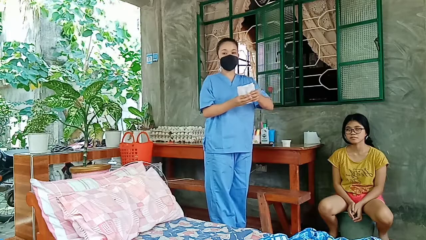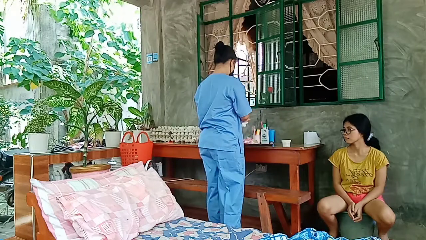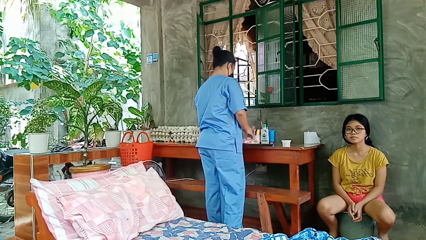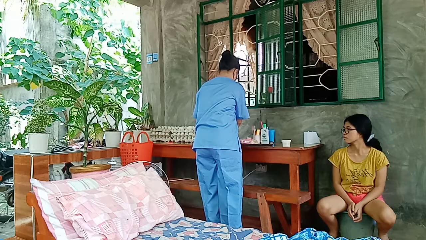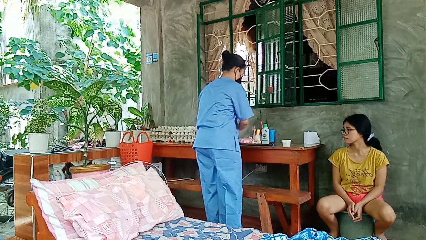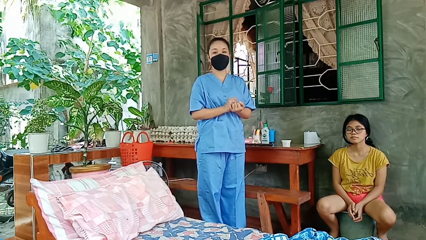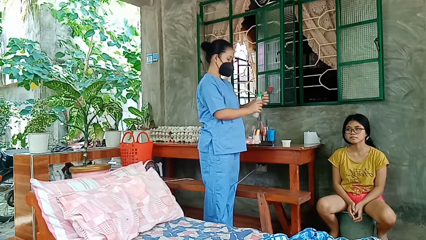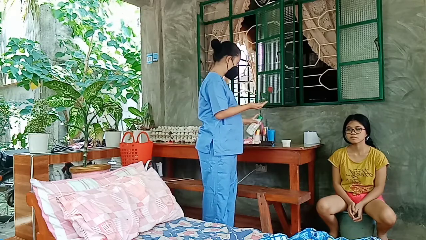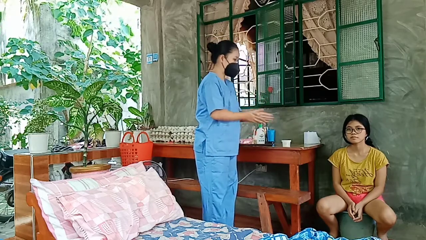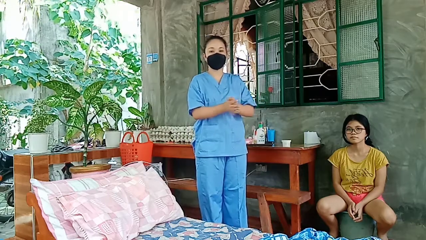And dispose the used supplies in the proper receptacle. Then perform hand hygiene. Then assist the patient to her bed.